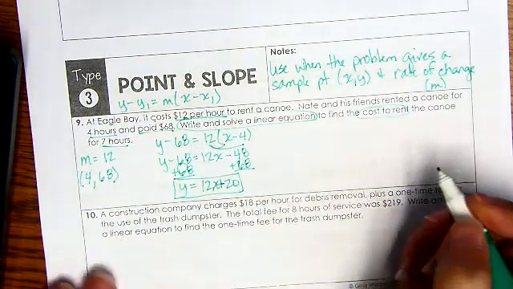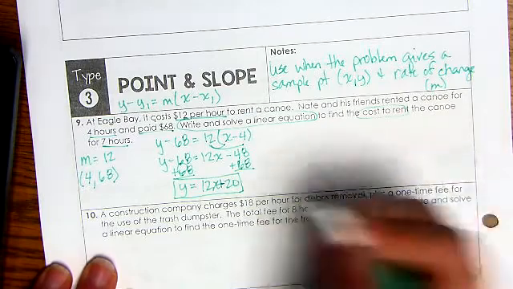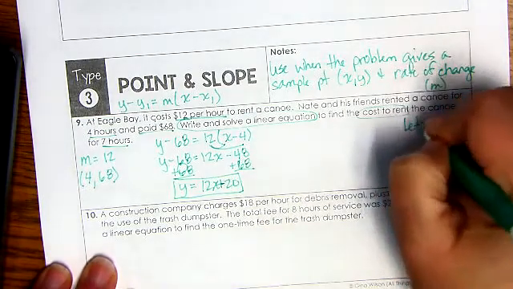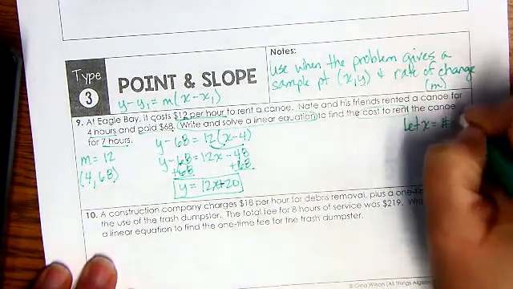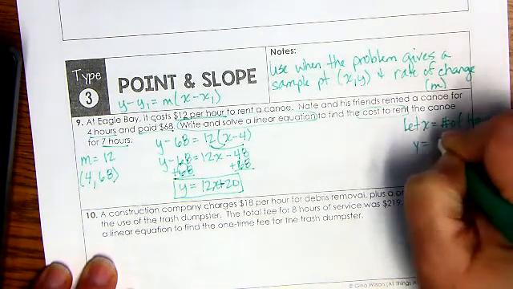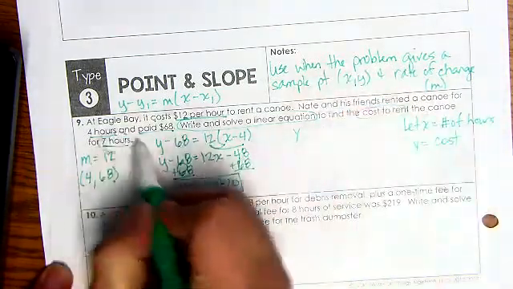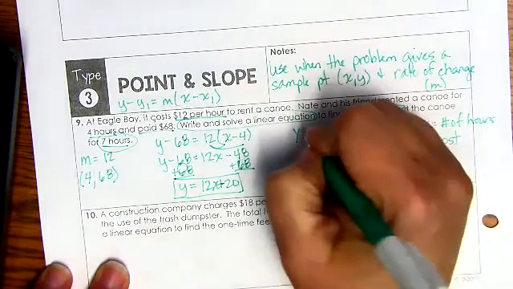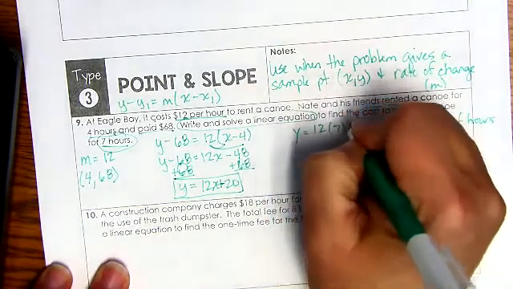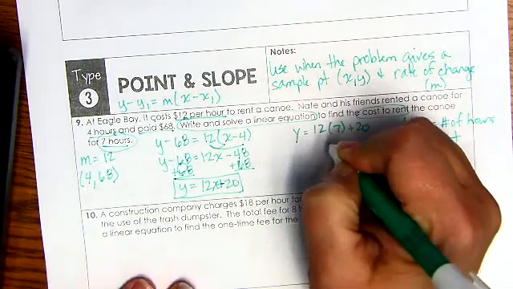Oh, we forgot to label the variable. So we're going to say that let x equal number of hours and y represents cost. So now we plug in. We know that we want 7 hours for this. So we have y equals 12 times 7 plus 20, which is going to give me 12 times 7.